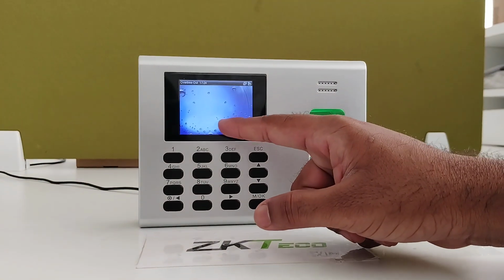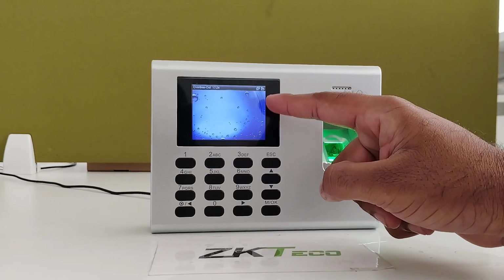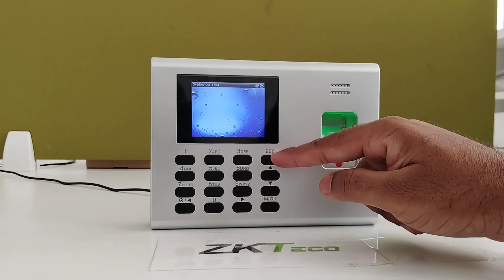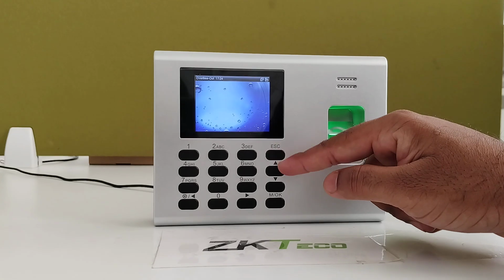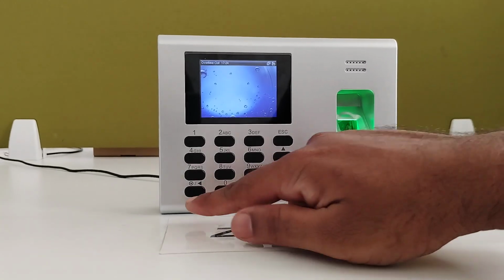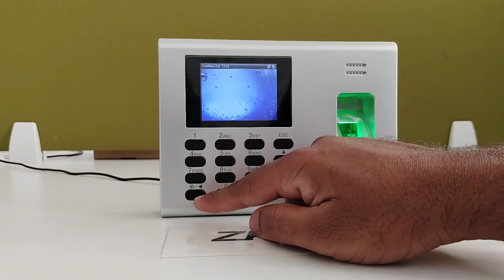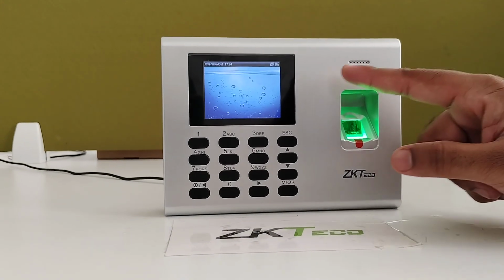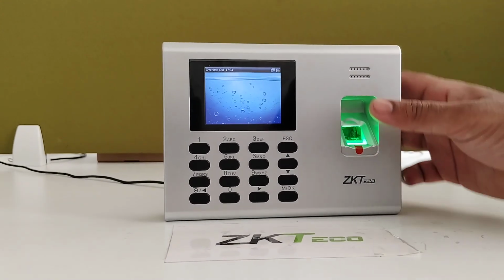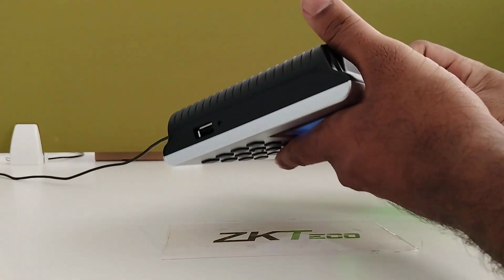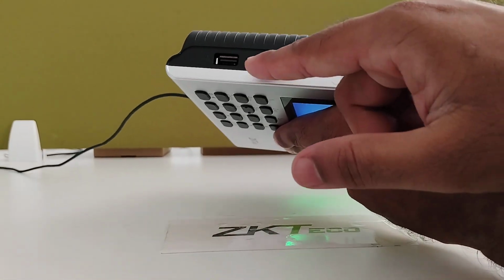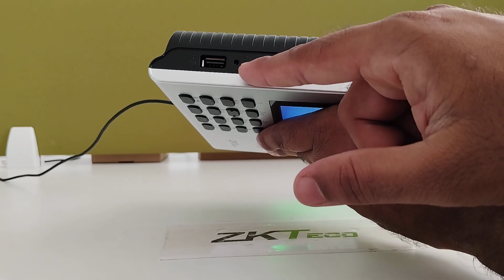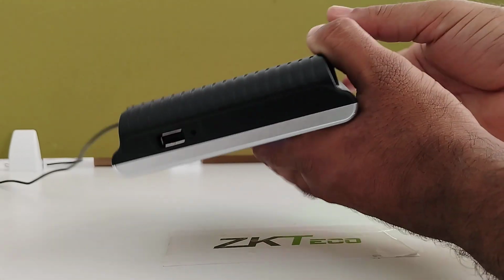This is the display, a 2.8-inch TFT color screen, and the keypad. This is the escape to come out of the menu, and this is the main menu button, and this is the on and off power button. This is the fingerprint sensor to read the fingerprint, and it also has the card sensor to read the card. If you want to take the data through USB, this is the port to connect the USB. Here is provided one reset button to do the device reset.